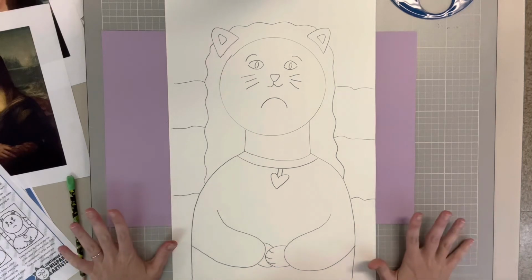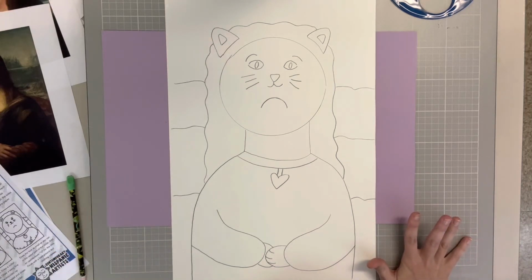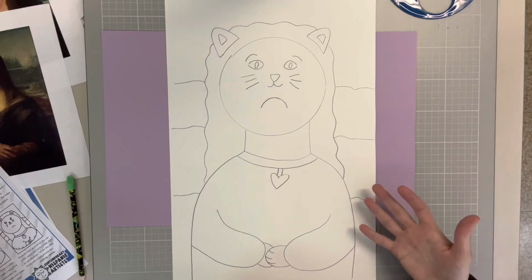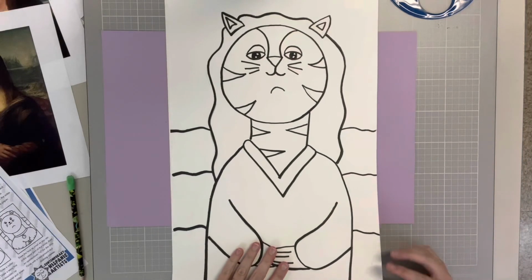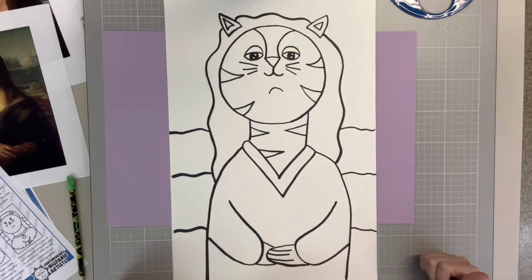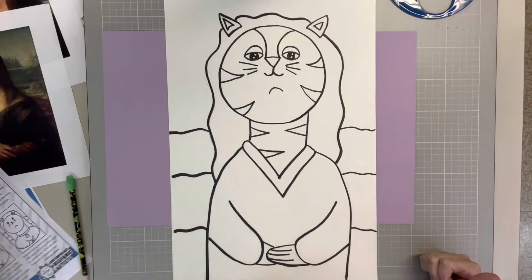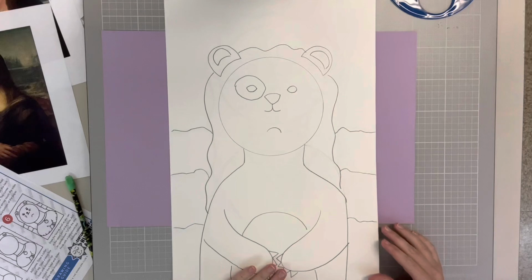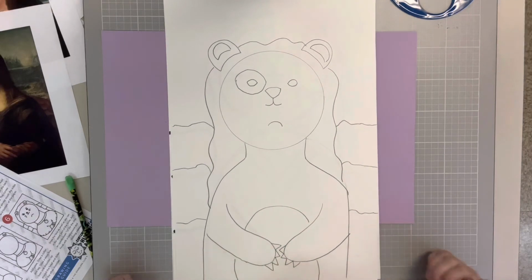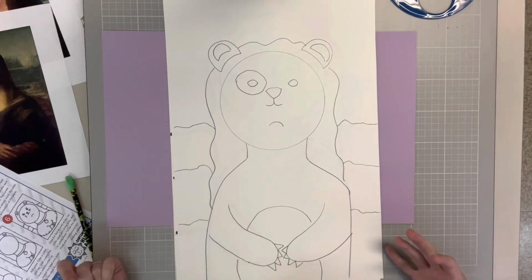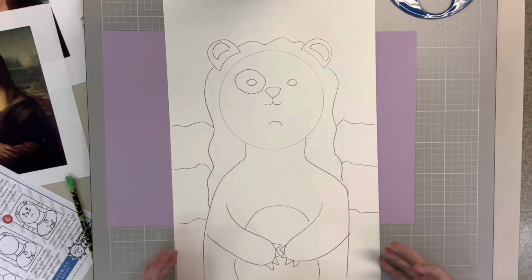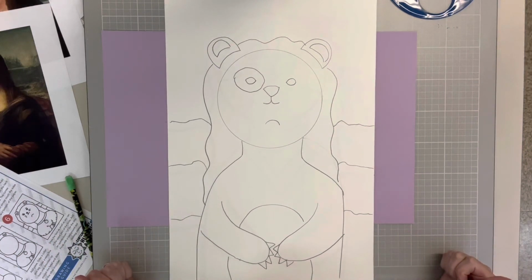Okay, so let me give you some ideas of some others. This is obviously not a finished cat, but we're just talking about the design of it today, right? So here is a tiger. We did a Mona Lisa tiger here. And then I've also got a Mona Lisa panda bear design. So think about what animal you want to do in the style of Botero, and I can't wait to see what you guys create. Happy creating, artists!